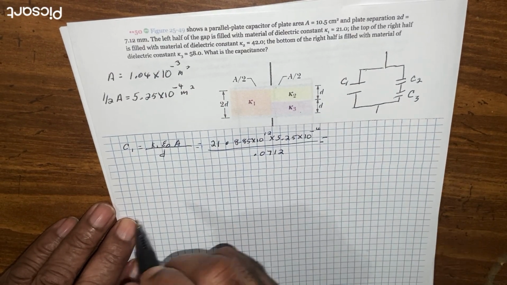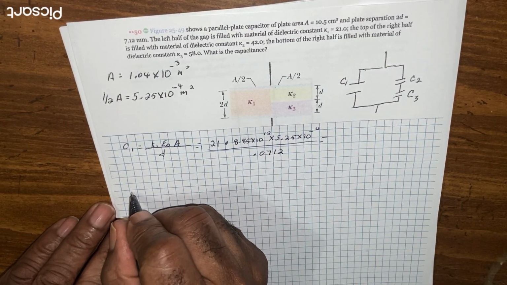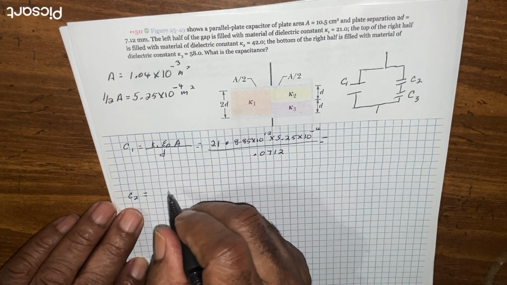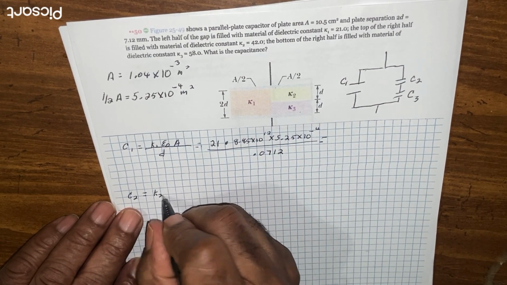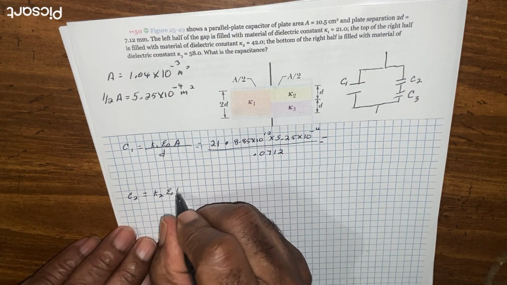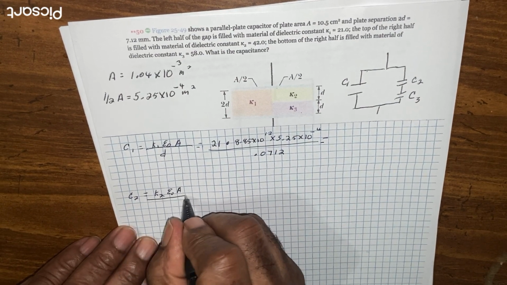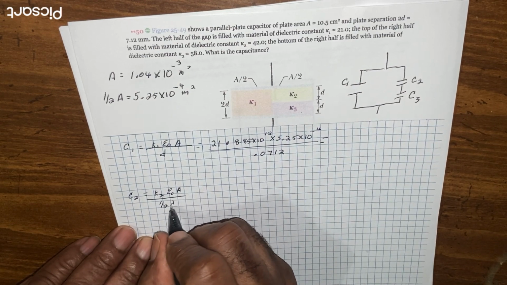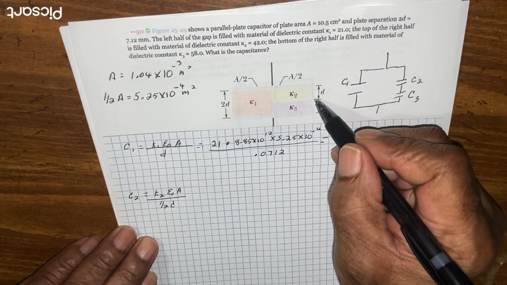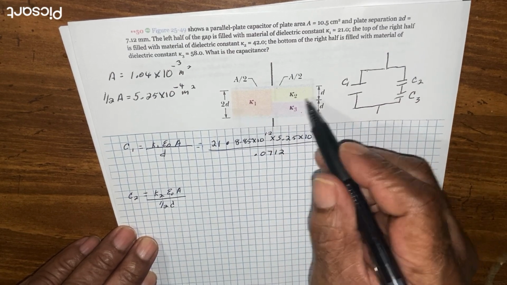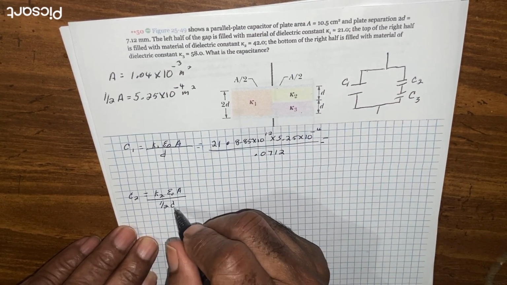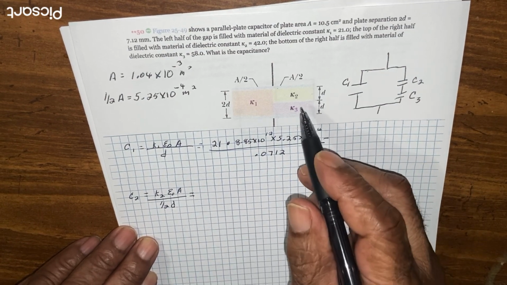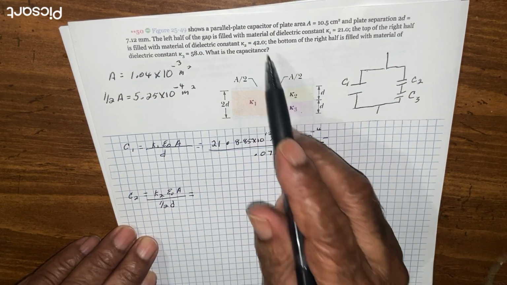So C2 is going to equal K2 epsilon naught A, and we have 1/2 D now. From here to here, it'd just be 1/2 of 2D, so that's just 1/2 of the distance. K2 has a value of 42.